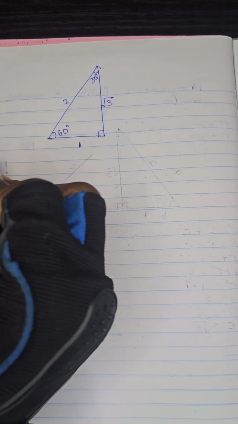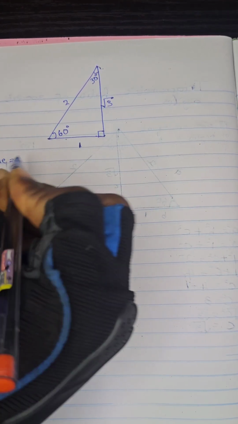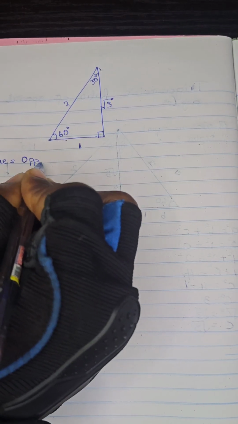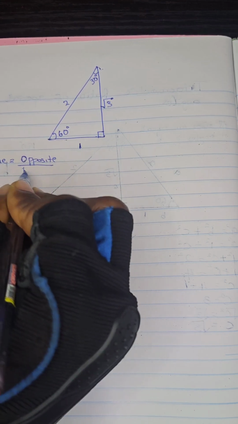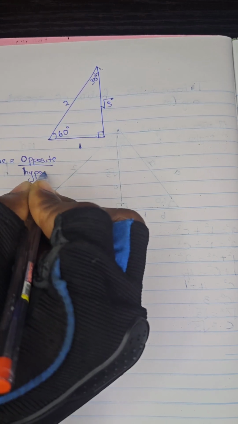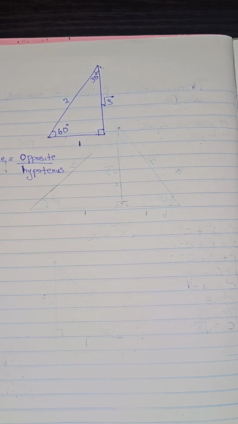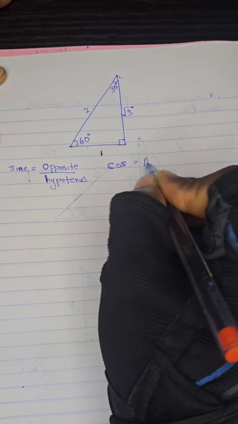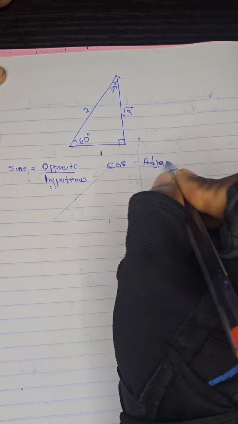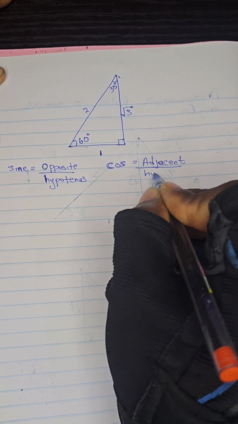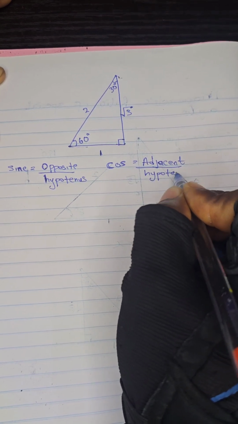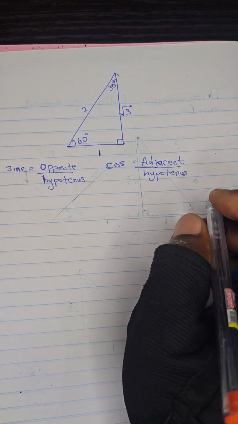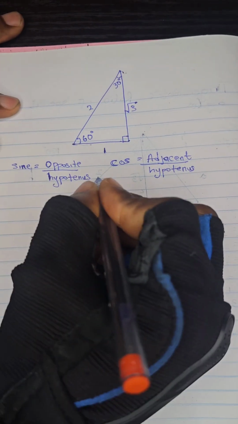So now, what is sine? Sine simply means opposite divided by hypotenuse. That's sine. Then what is cos? Cos simply means adjacent divided by hypotenuse. Then this is the hypotenuse.